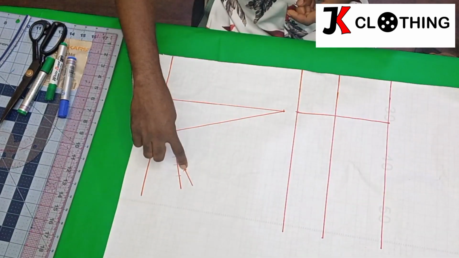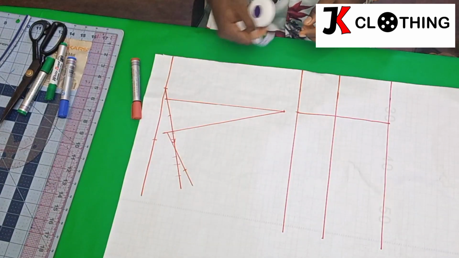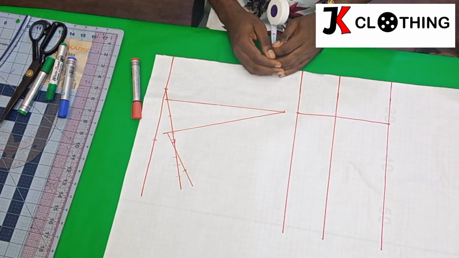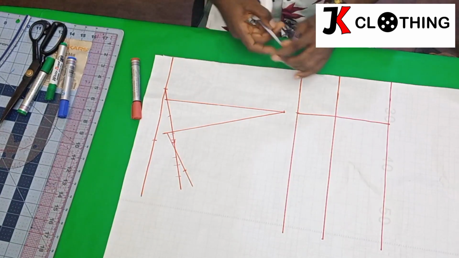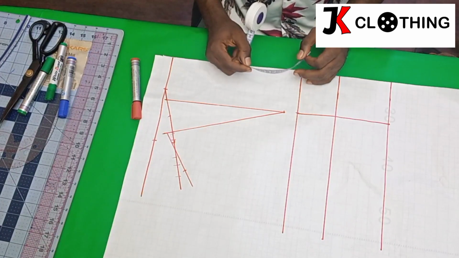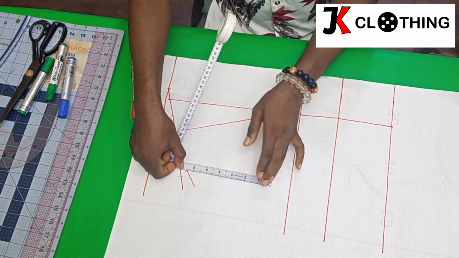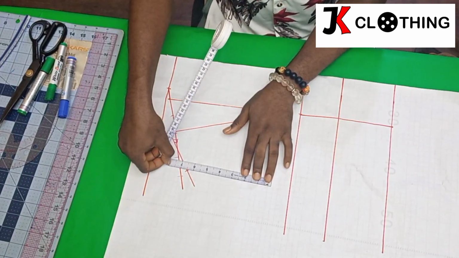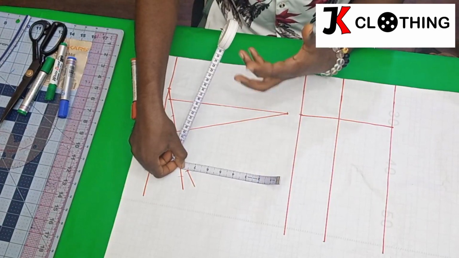Once we have our shoulder point here, we will then find our arm depth. The arm depth measurement is determined by using our bicep measurement divided by 2. Our bicep was 13 inches. When we divide it by 2, we have 6.5. With 6.5, you can either leave it at 6.5, or you may decide to add an inch of ease to it. It all depends on how wide you want your armhole to be.